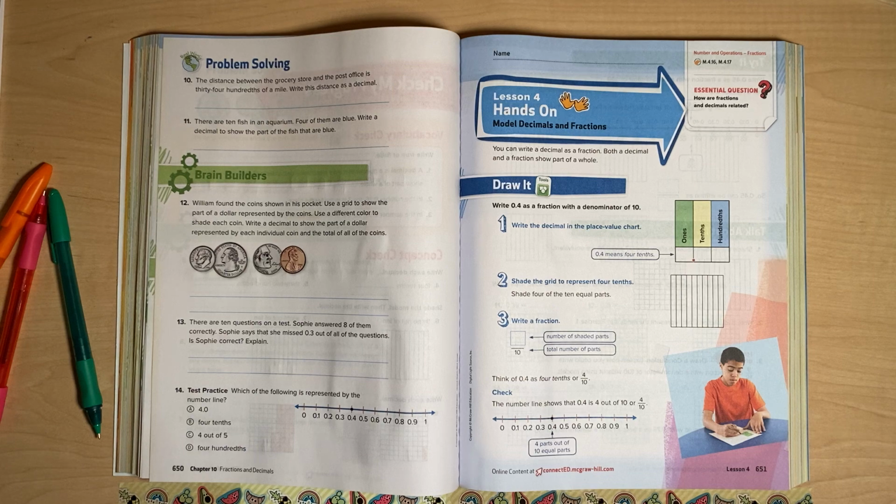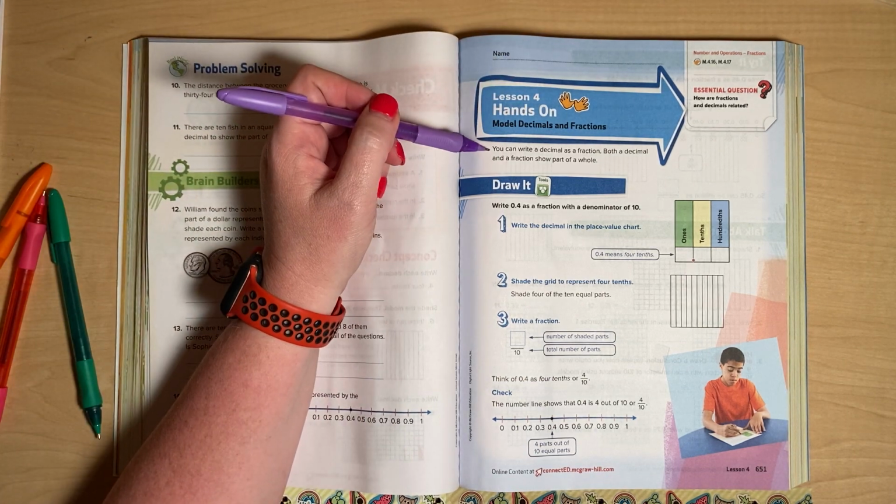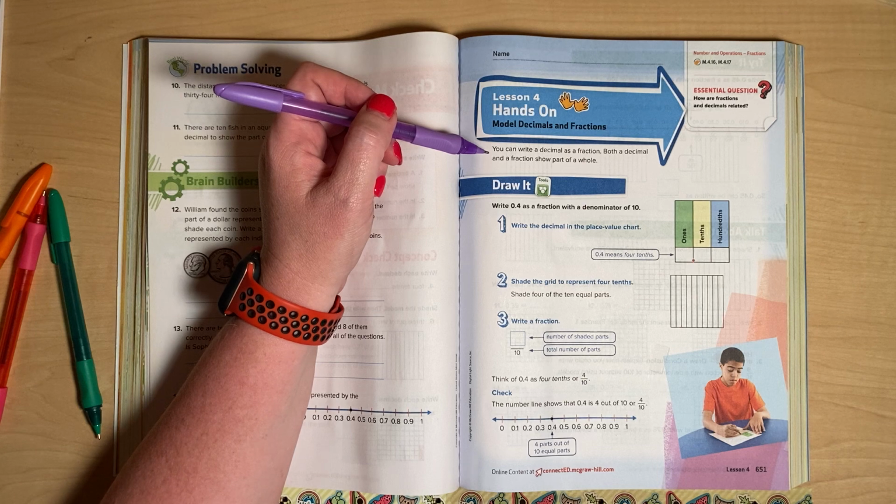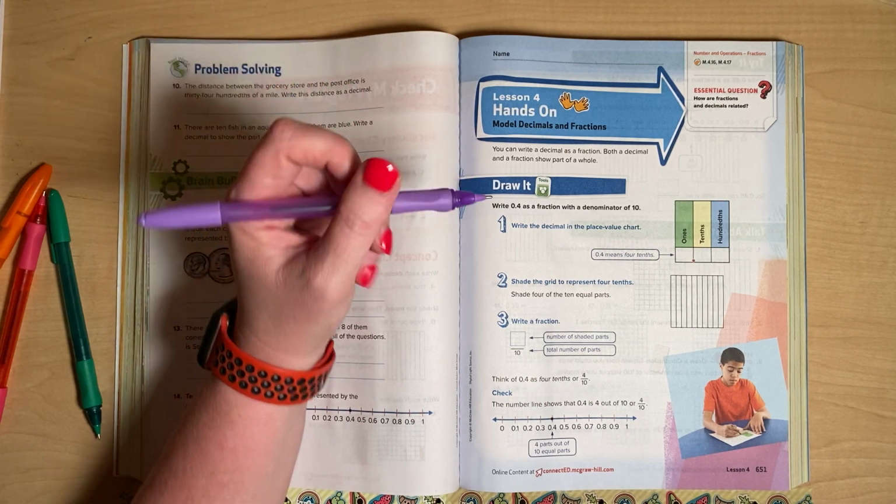Lesson 4 is called Model, Decimal, and Fractions. Right under the title, it says you can write a decimal as a fraction. Both a decimal and a fraction show part of a whole. Now, if you've been doing the rest of these lessons with me, you're going to be fine on this lesson because I've been showing you the whole way how to write the fraction and the decimal, okay?